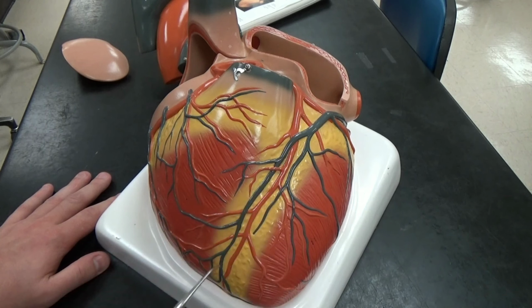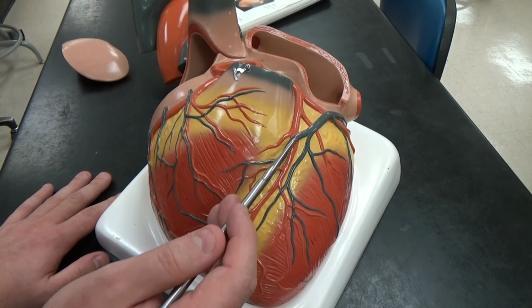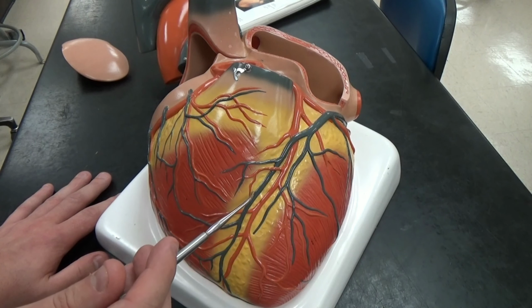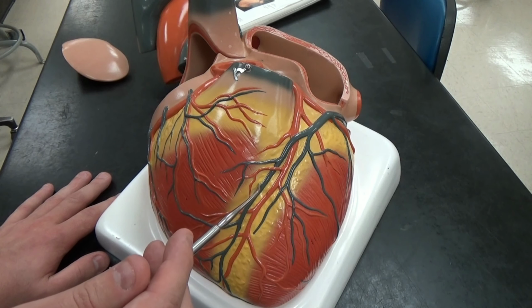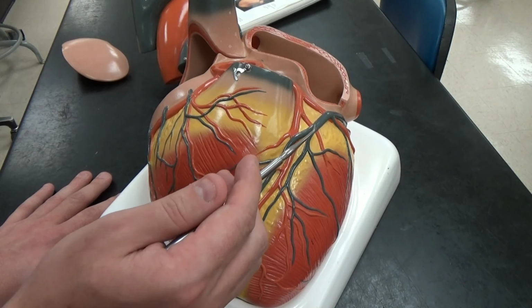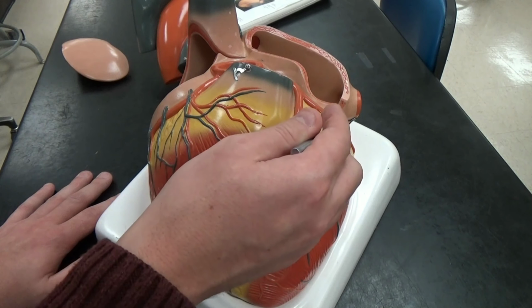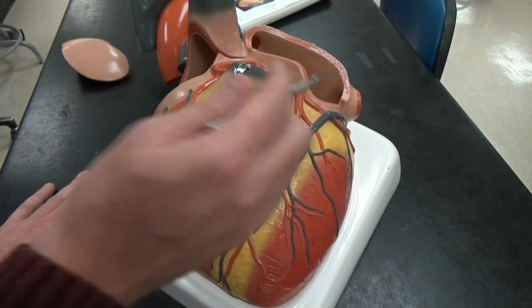If we look at the veins immediately next to it, so we see this one vein here. It's right next to our anterior interventricular artery. This is called the great cardiac vein. You can see it comes all the way up and kind of wraps around where the circumflex artery is and follows it, again, around the left atrium.